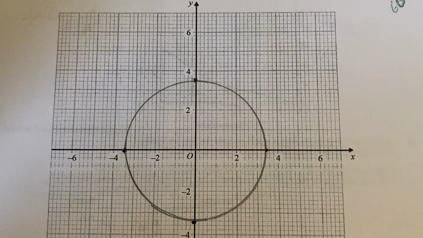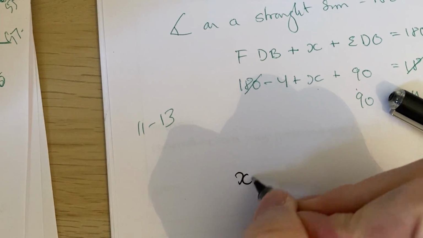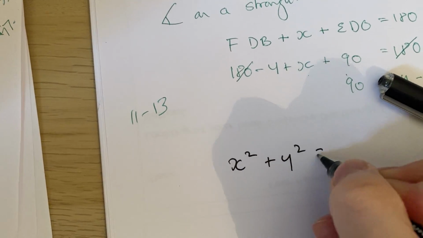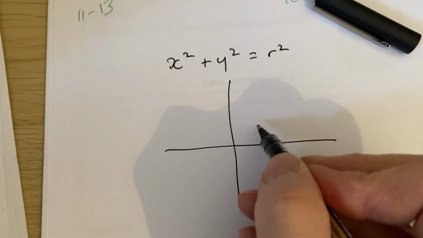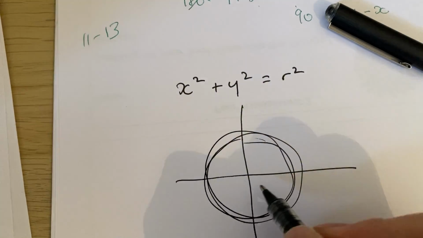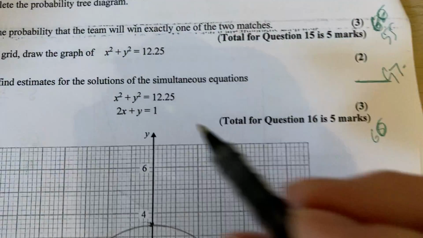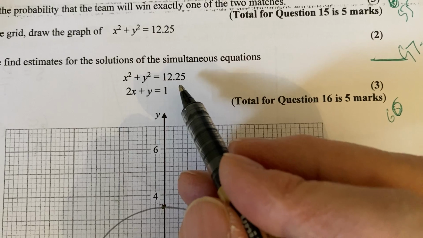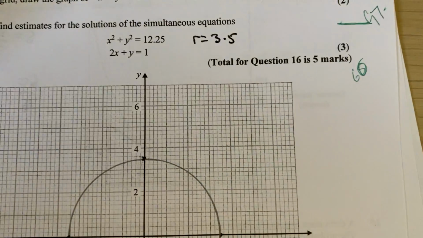Now, here we go. What you need to do is, this is a circle, and the equation of a circle at this level is always going to be this for you. So that's an equation of a circle, and it's always going to go round the origin, 0, 0. That's your radius. So here, they say the radius squared is 12.25. So square root that, and r becomes 3.5.